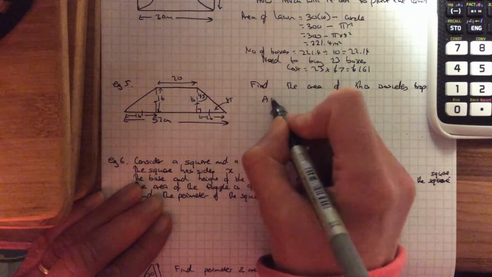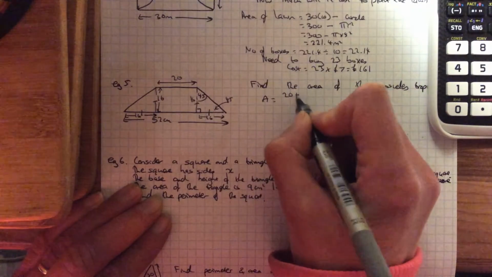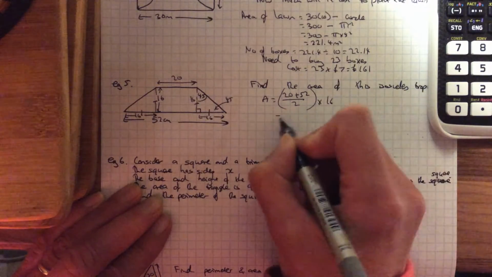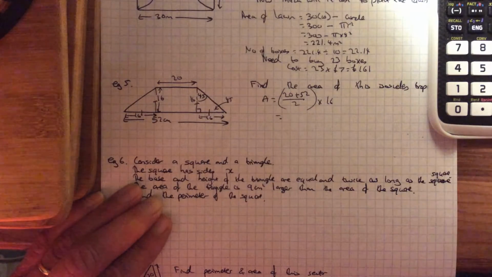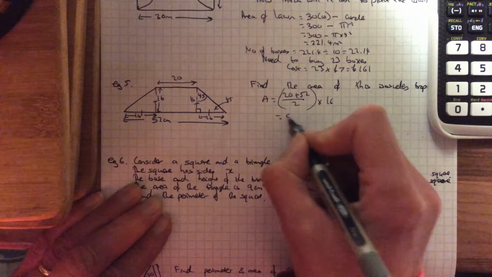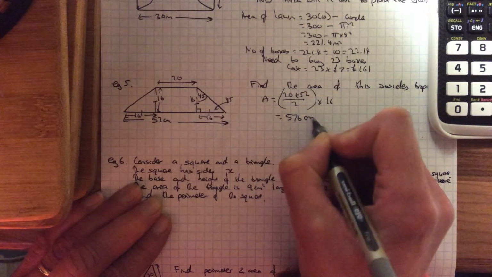So the area of that, area of trapezium, add the opposite sides. So 20 add 52 divided by 2, times by the height between them. So 20 add 52 divided by 2, times by 16, gives you an answer of 576 centimetres squared.